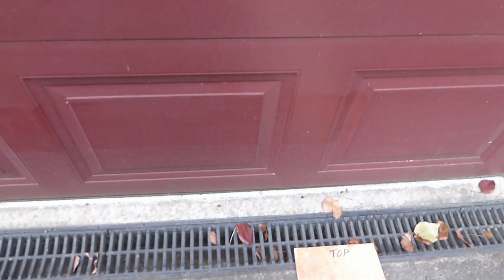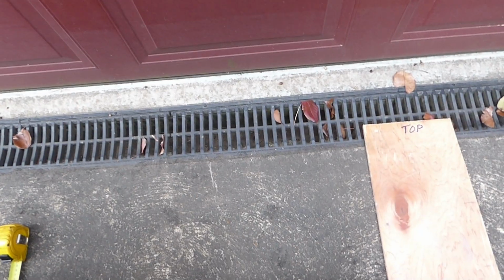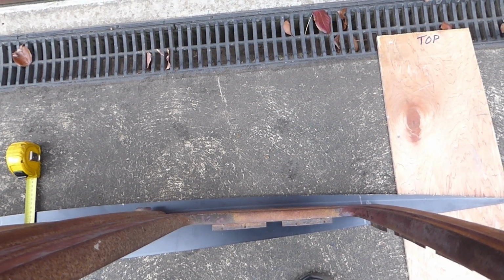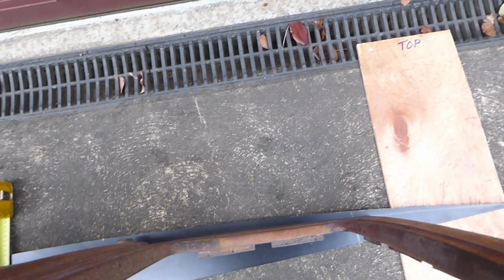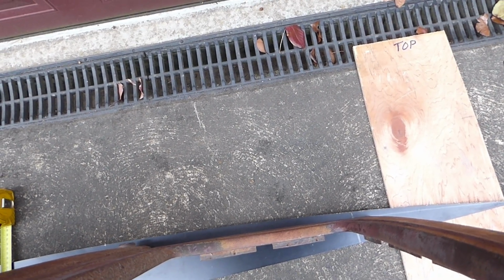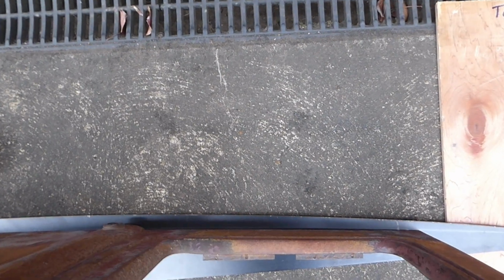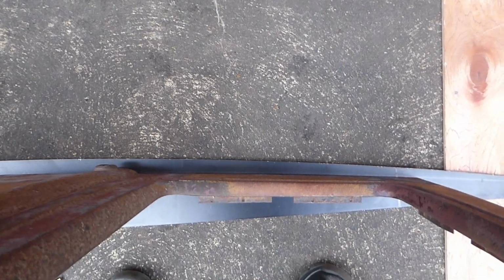Let's have a look. Yeah, look at that. Not bad, eh? Nice match. I don't know if you can see that or not. So, yeah, there you go.